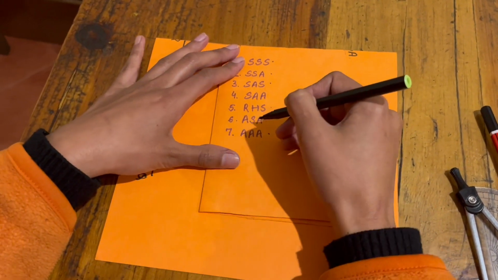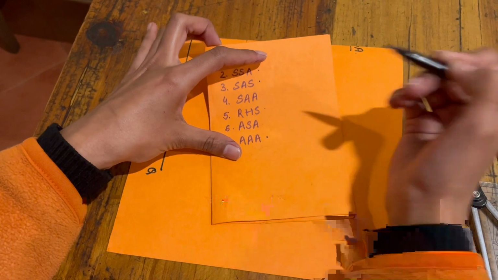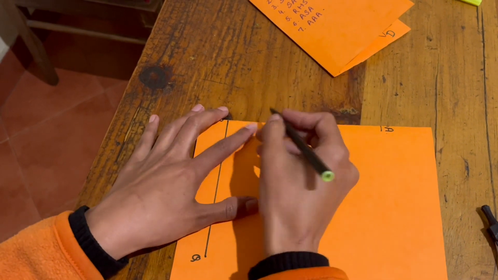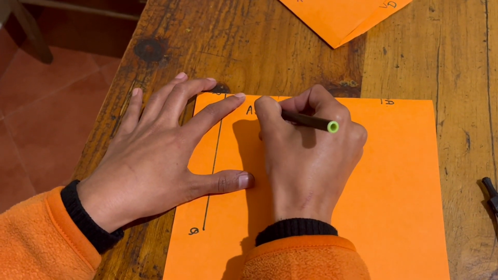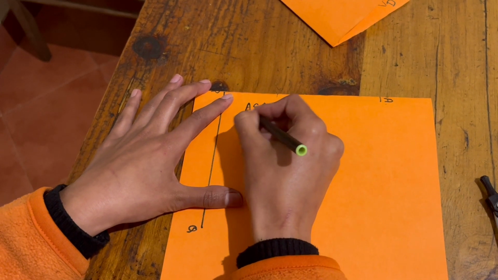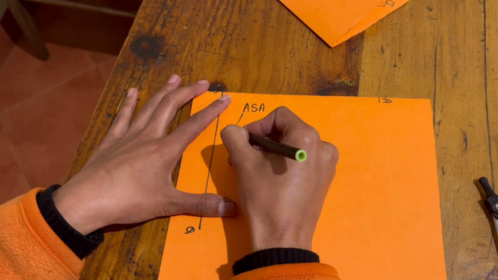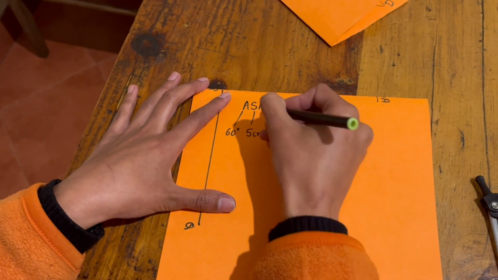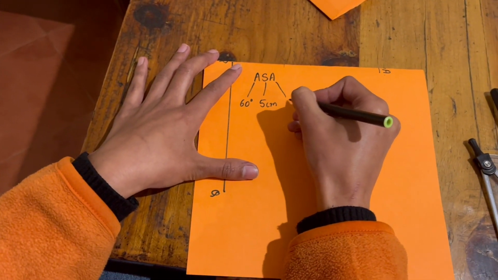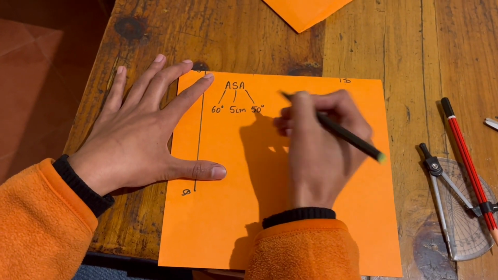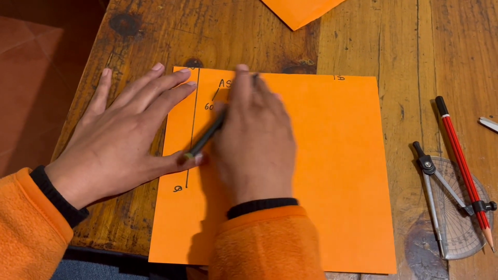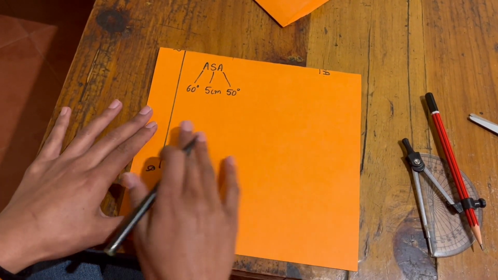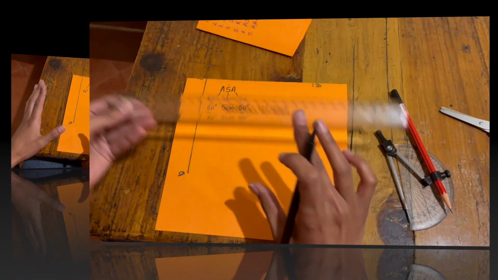In this video, we are going to look at ASA, angle side angle, with the side in the middle of the two angles. So we are given one angle, one side and another angle. Say this angle is 60 degrees. The side is 5 centimeters and this angle is say 50 degrees. Let's try and construct two triangles with the same measurements and see if we can make them different.